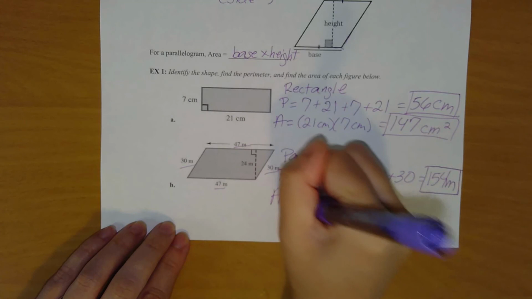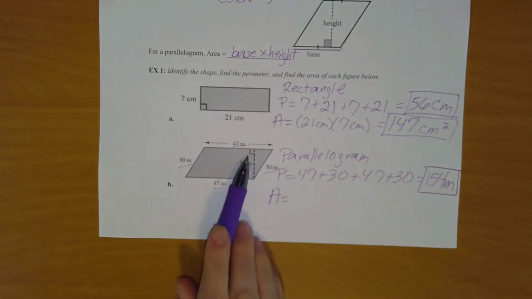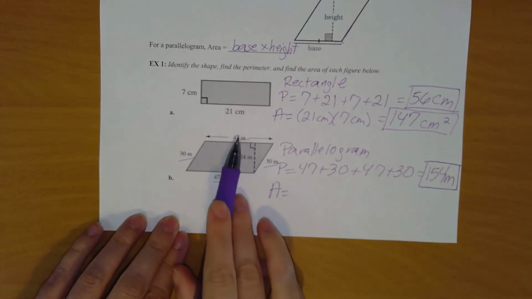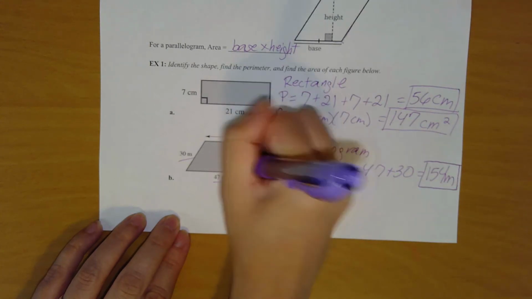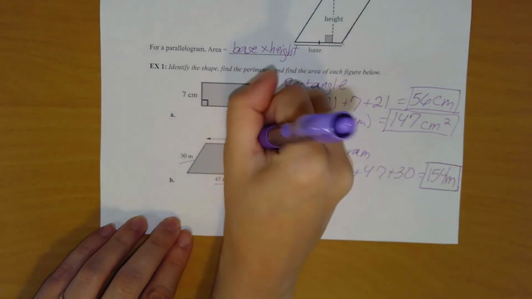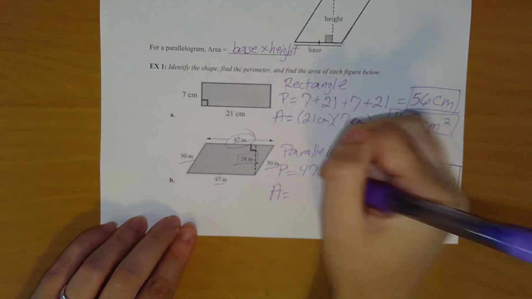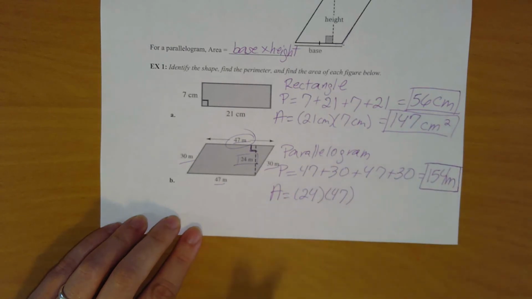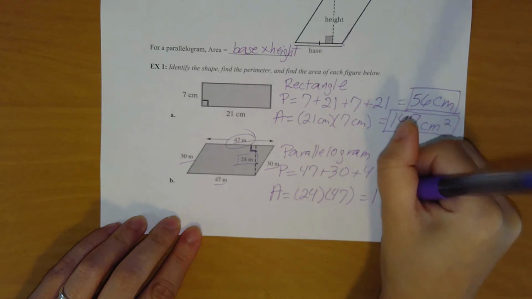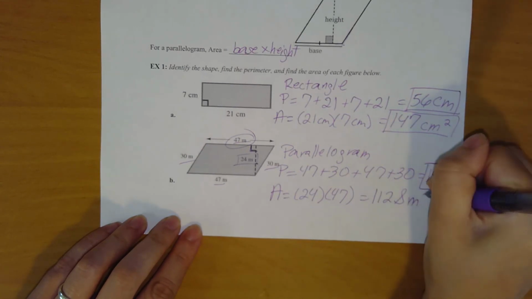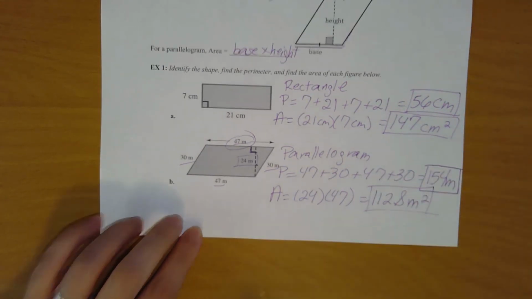For area, we're going to do base times height. So the height that we have right here is the 24 meters, this perpendicular. And the base that it's perpendicular to is 47. So here's the height, and you notice this little square thing, that's the perpendicular symbol. It's perpendicular to that base, 47. So we're going to do 24 times 47 to get our area, and 24 times 47 is 1,128. For the units, we're doing meters times meters, which would be meters squared, or square meters. And that's it.